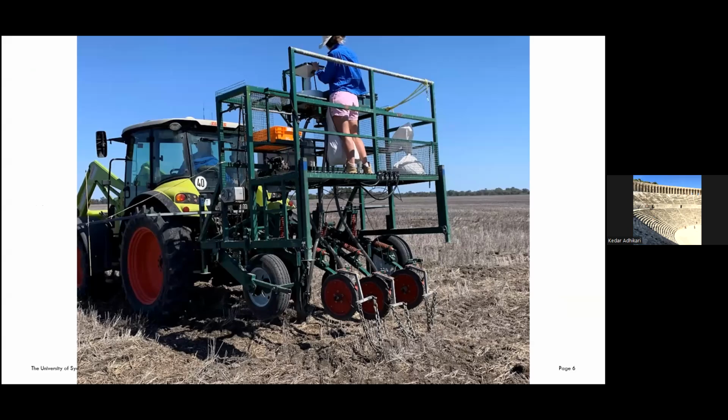I just realized that I didn't have the display of slides. I just noticed that now. Okay, and in Australia, this is the plot planter. All the experiments here are planted by a machine. See, it has three layers, one, two, three, so it can sow three rows at a time.